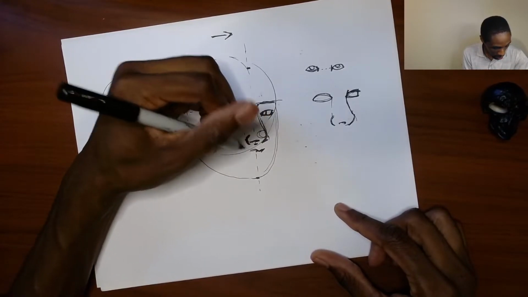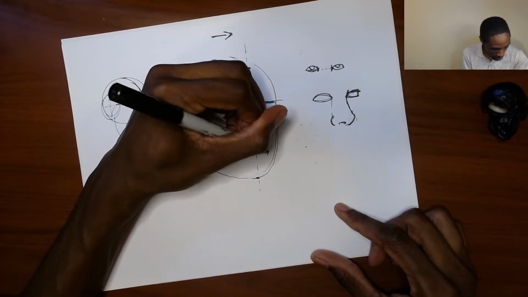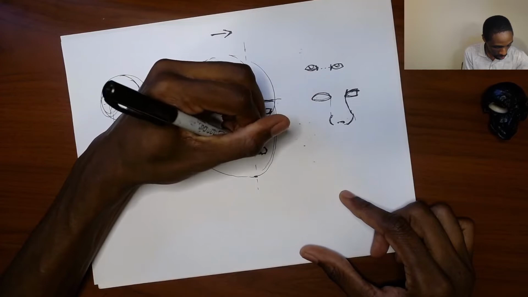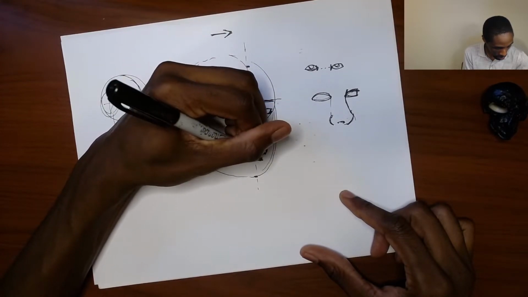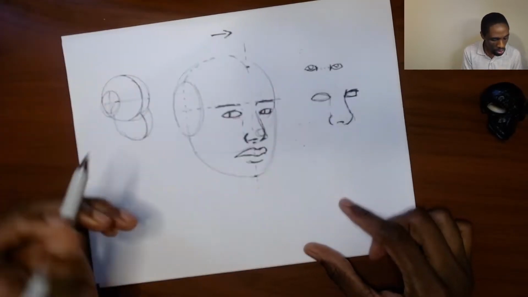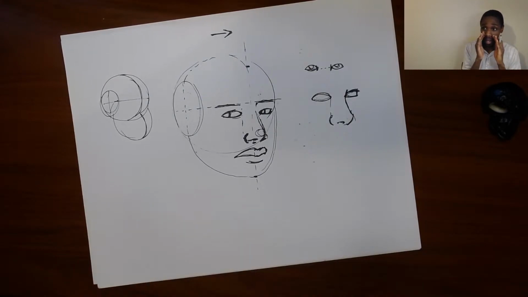And we're going to make this side a little bit longer than this side because our mouth is turned. And then we're going to draw the bottom part like this. And then we're going to draw the lips. So remember, because it's turned, what happens? We cannot see the other side, right?